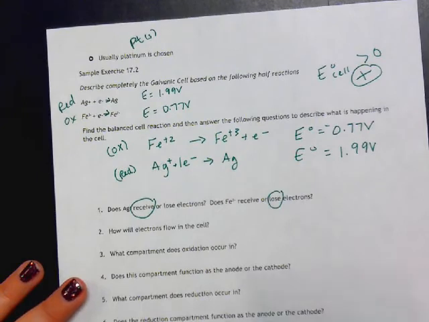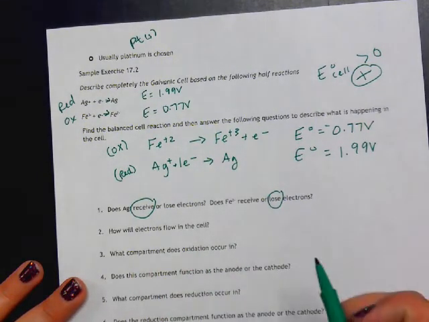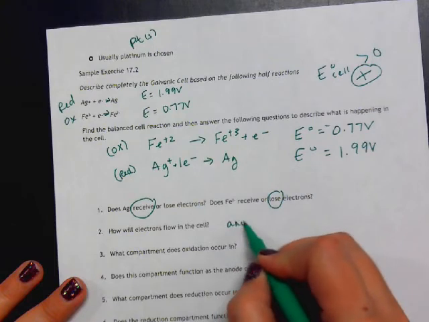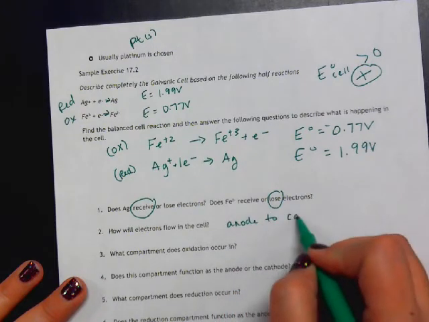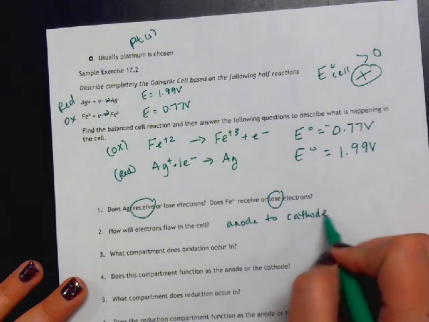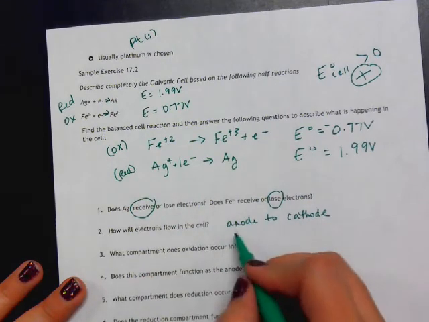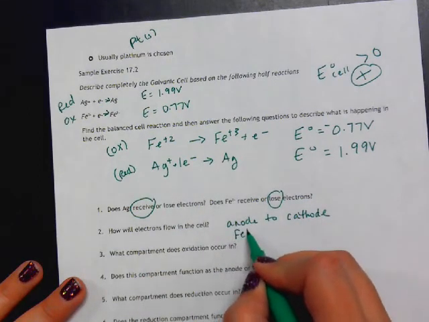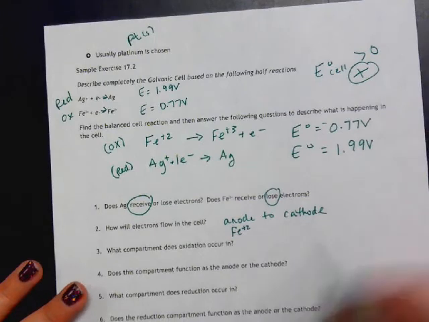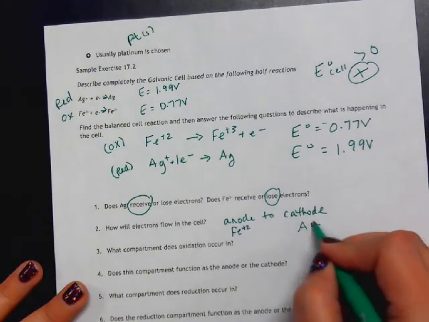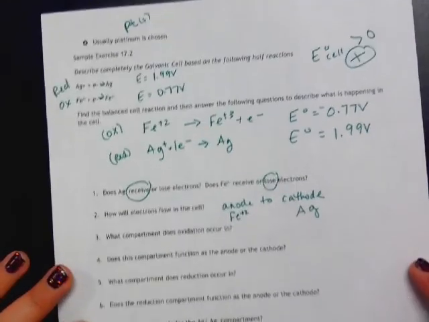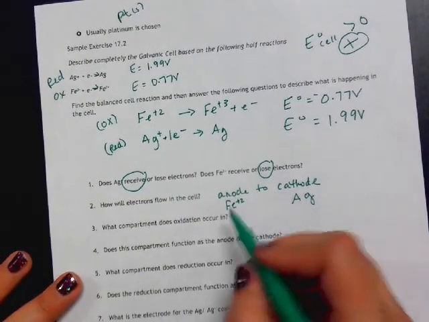Electrons flow in the cell always from anode to cathode. And since iron is the oxidation, the iron is on the anode side, and then the silver is on the cathode side. So what compartment does the oxidation occur in?